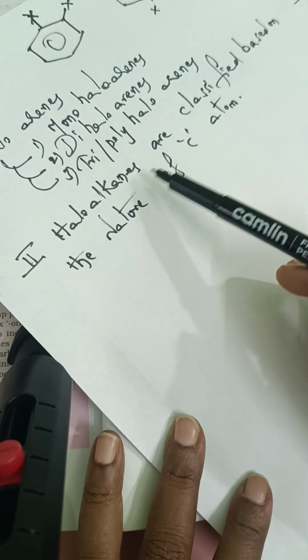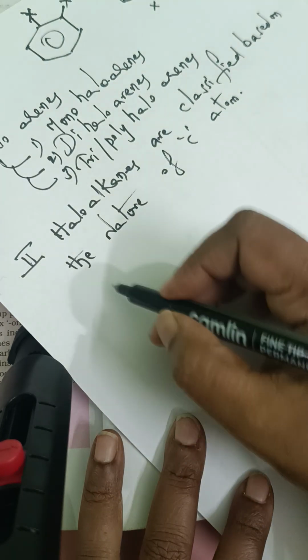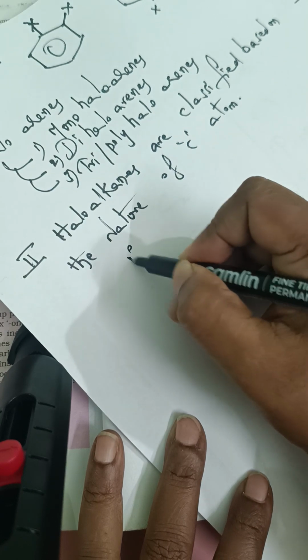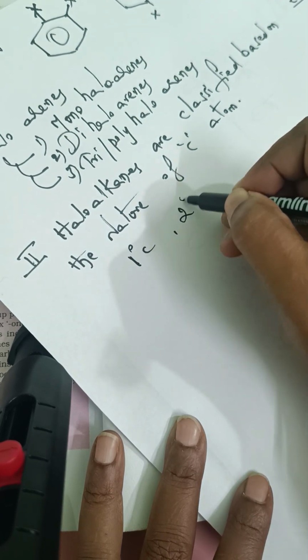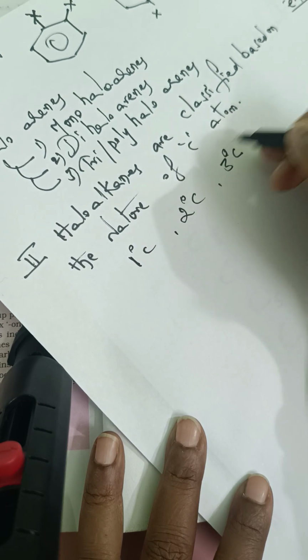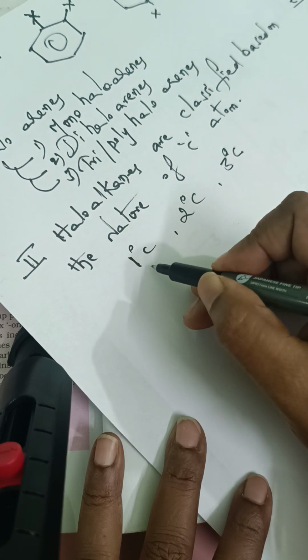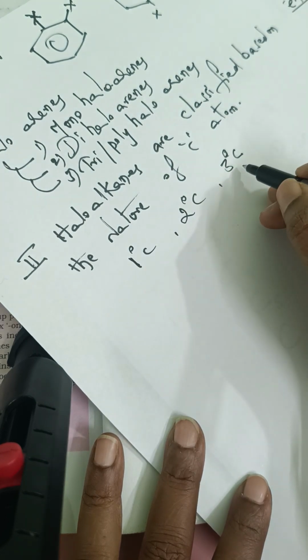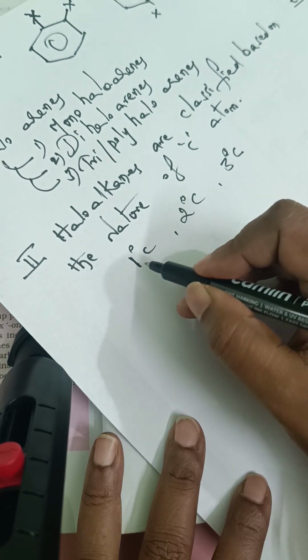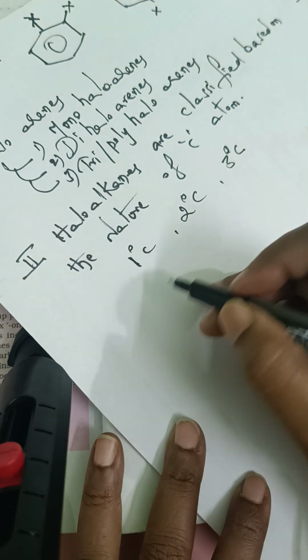Haloalkanes are classified based on the nature of the carbon atom. See here, carbon atoms are divided into primary carbon atom, secondary carbon atom and tertiary carbon atom. What is primary, what is secondary and what is tertiary? See here, I am going to take the structures in order to understand what is primary, secondary and tertiary.